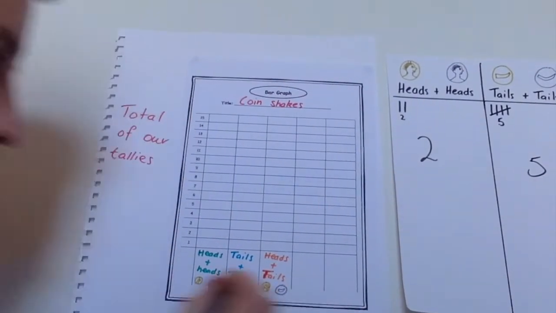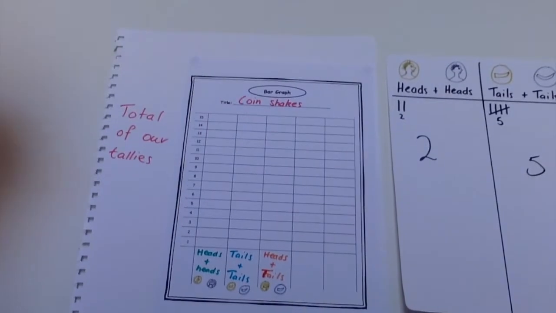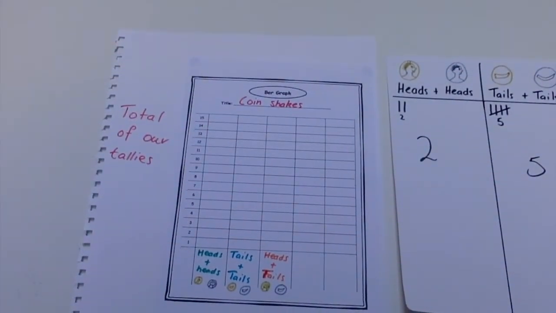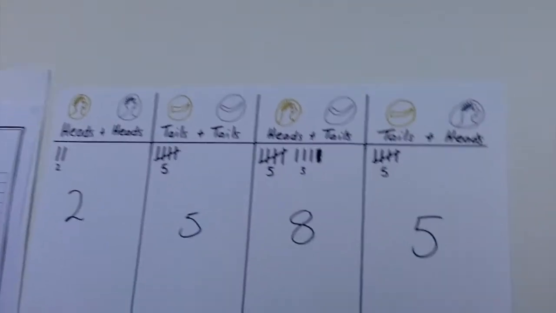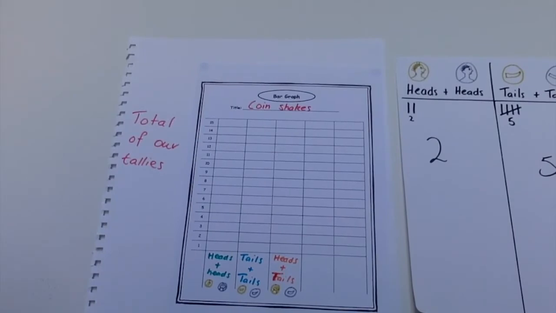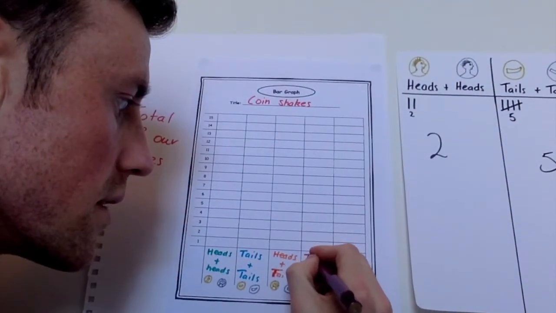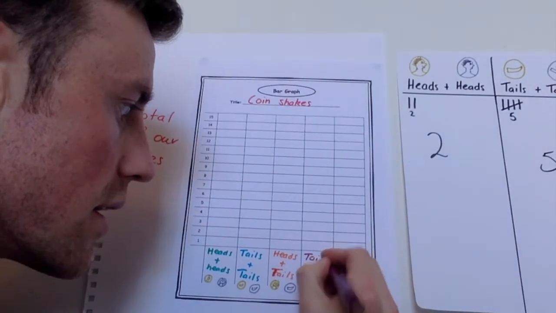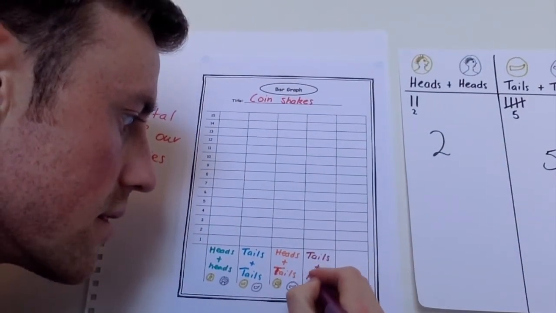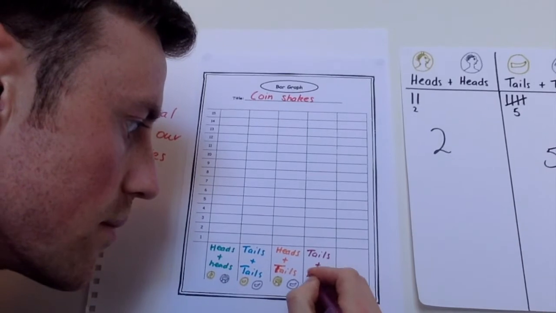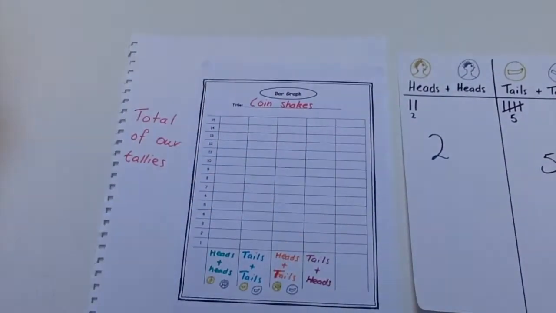Now this is where it gets a little bit tricky, because my next heading is tails and heads. So I'm going to write in tails and heads. Oh, no, capital there again. Tails and heads.